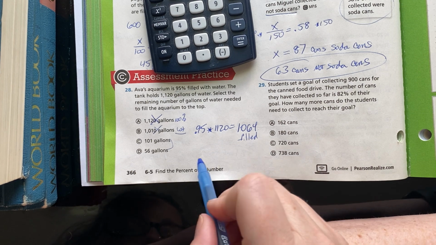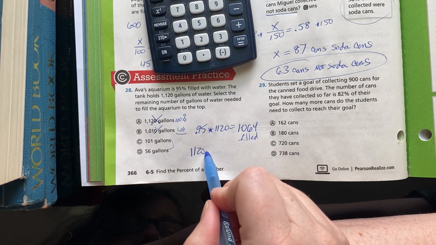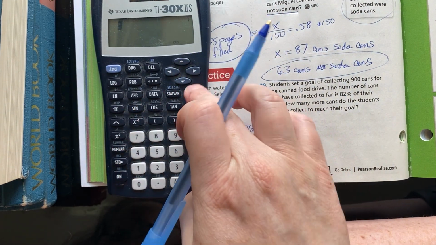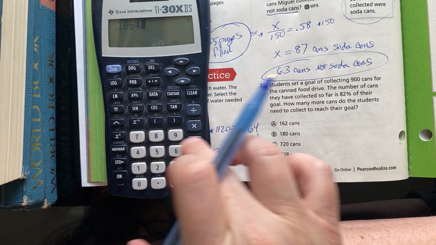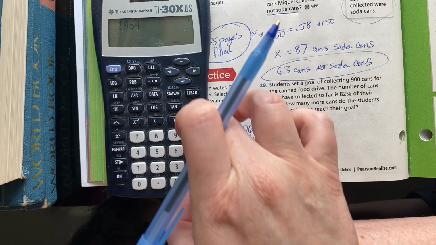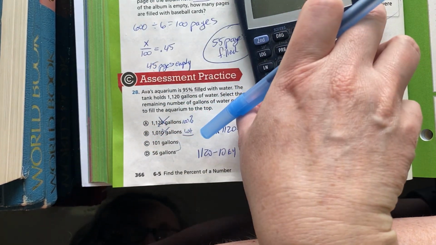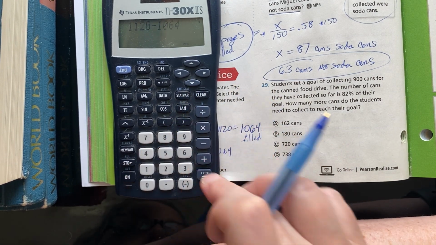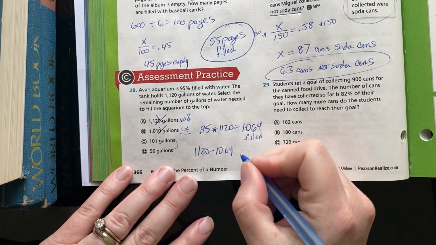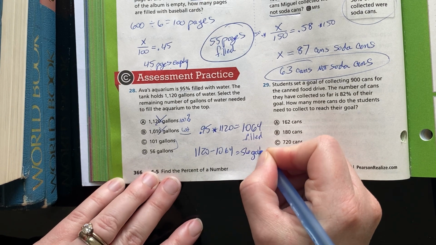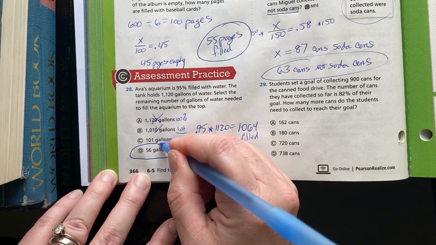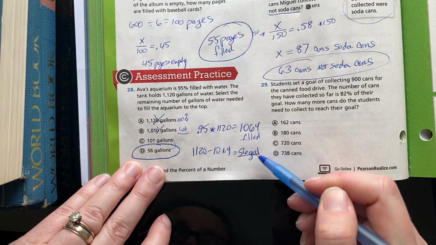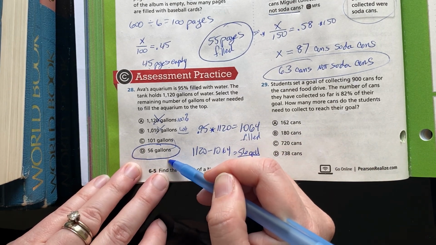So I need to take 1,120 and subtract 1,064 from it. That's not right. I need to go 1,120 minus 1,064, meaning that it needs 56 more gallons, and that happens to be this. So first I estimated, and then I found my answer, and hopefully that answer is here, confirming that my answer is correct.